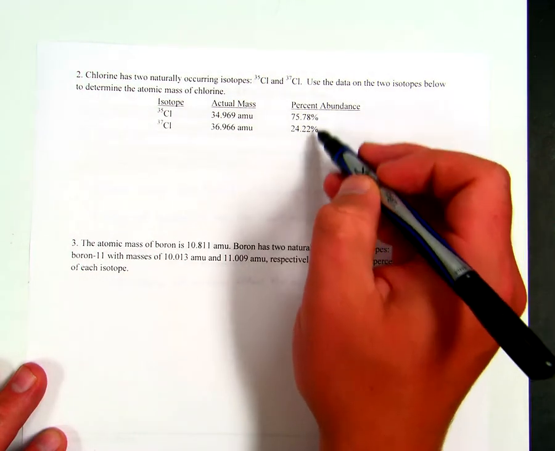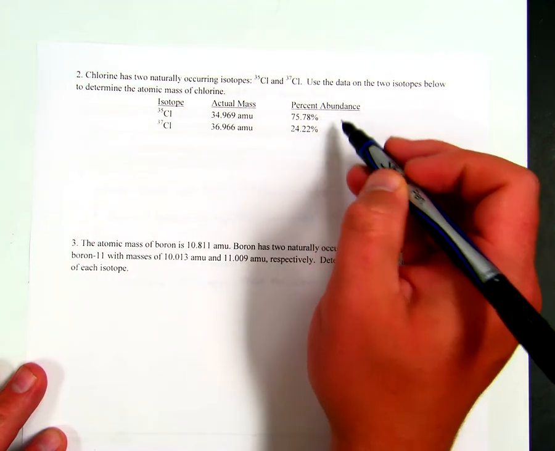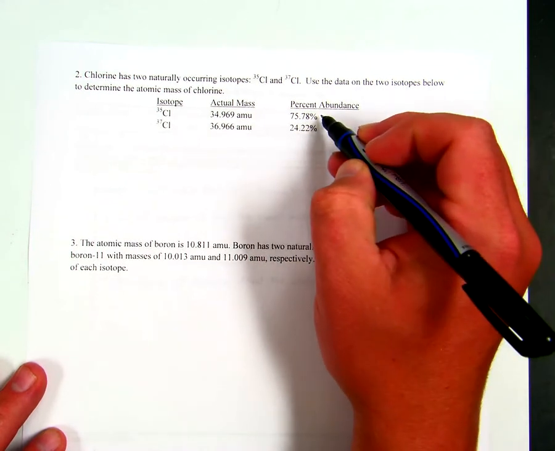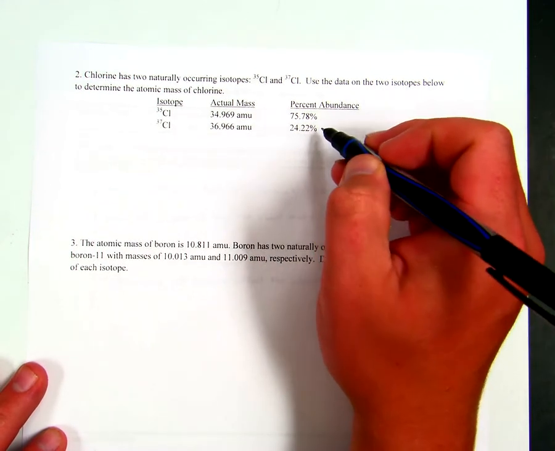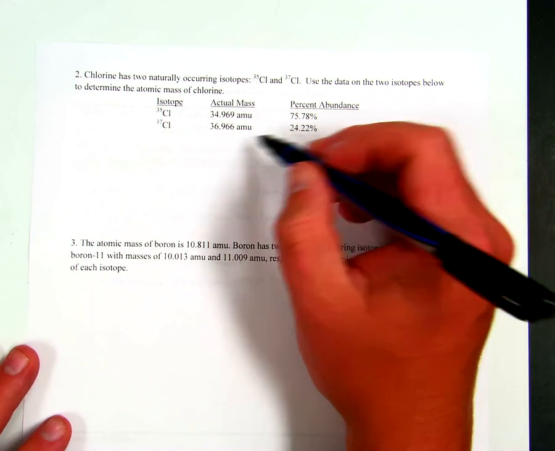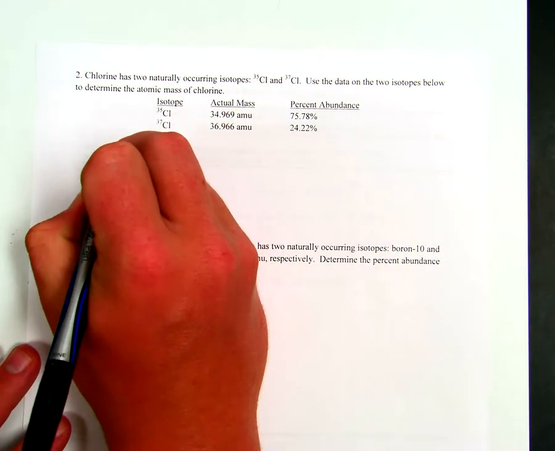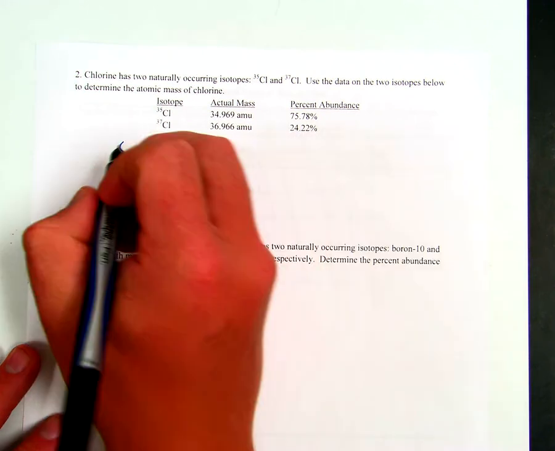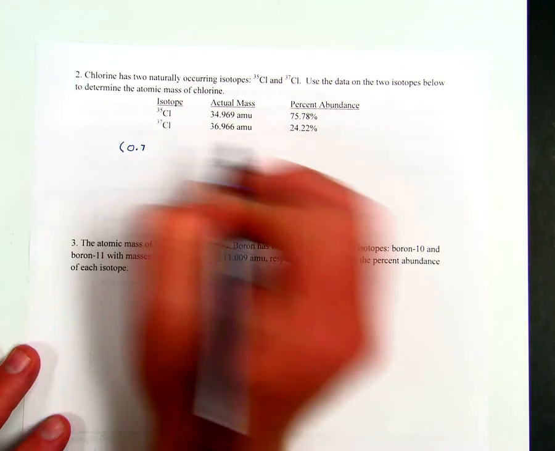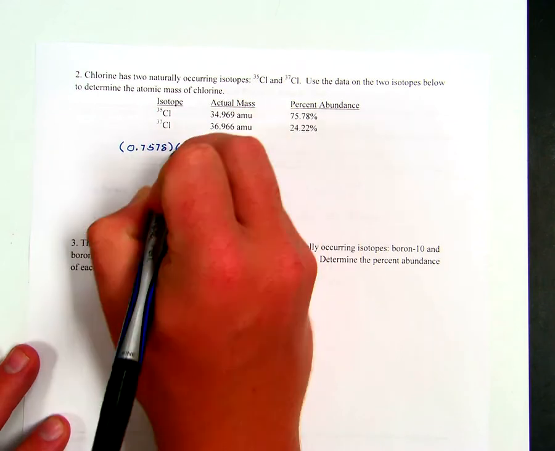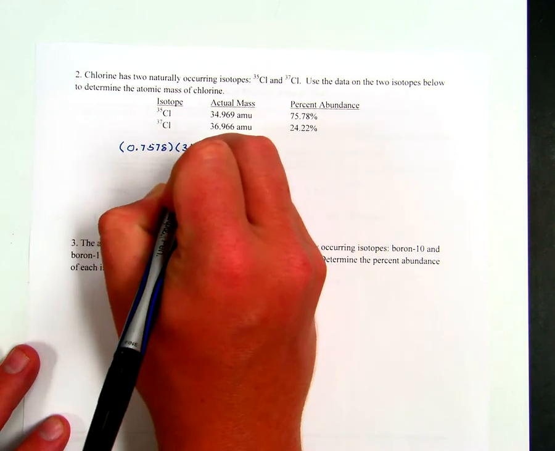So of all the chlorine atoms that are in this universe, 75.78% of them are chlorine-35, 24.22% of them are chlorine-37. Alright, so to find the atomic mass, I'm going to take the percent abundance in decimal form, so 0.7578, and multiply that by the actual mass of 34.969 AMUs.